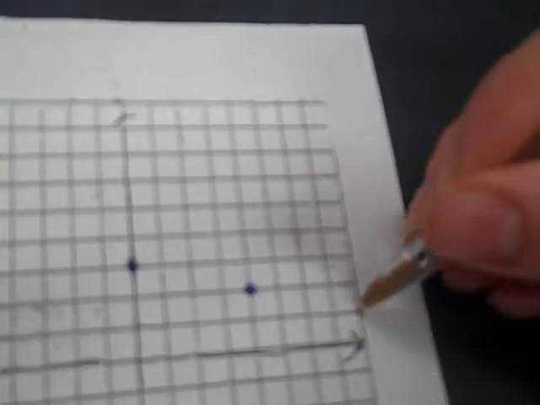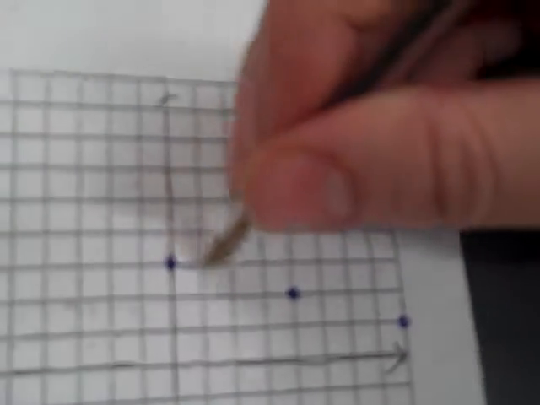So 0, 3, 1, 2, 3. And then I go right 1, 2, 3, 4, up 2. And then 1, 2, 3, 4, 5, 6, 7, 8, up 1. Okay, so it's a line. So watch out for those ones that have fractions. You just want to pick multiples of the denominator.